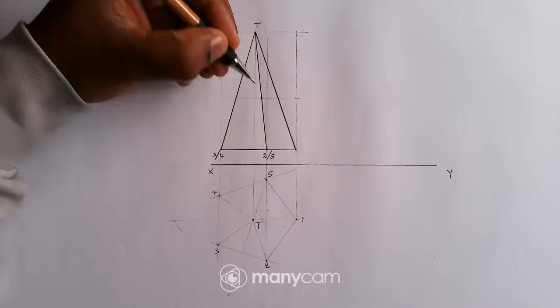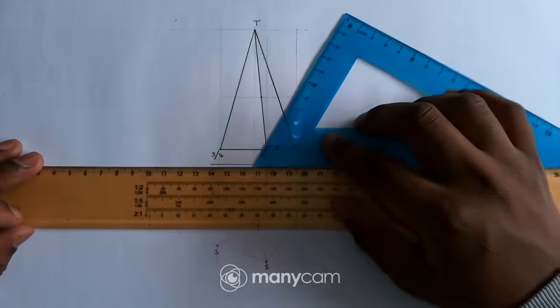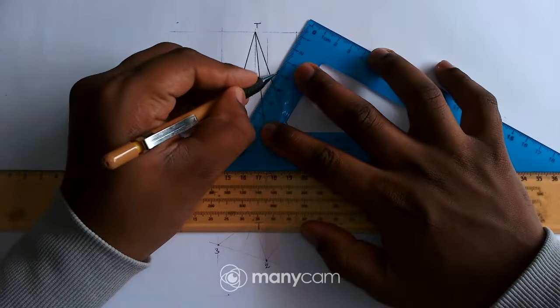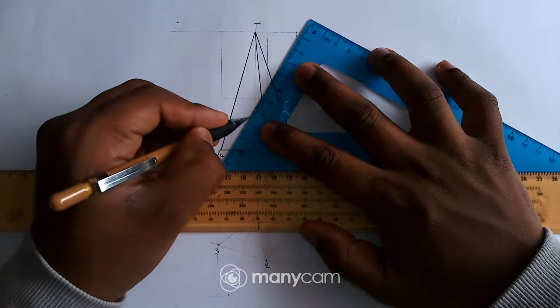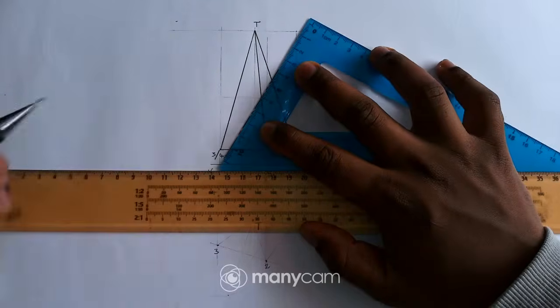So now I can just take my 30 by 60 and draw the cutting plane. So I'll start right there. Just like that.